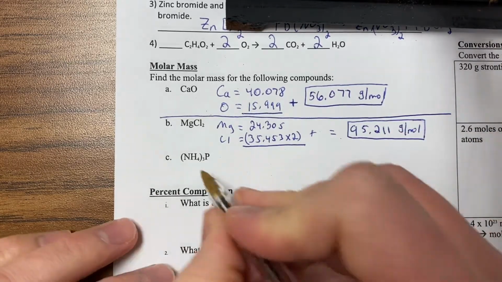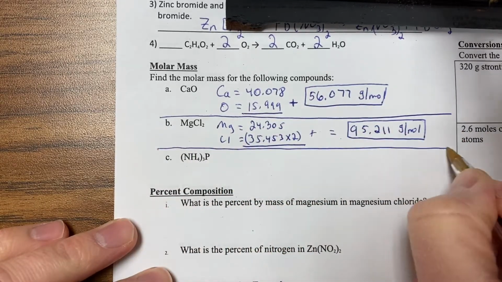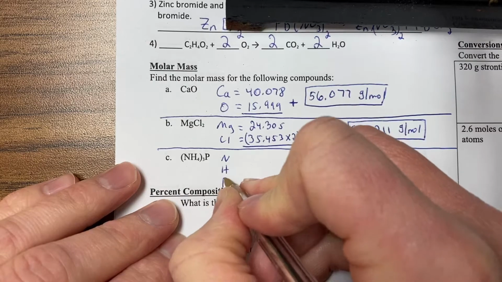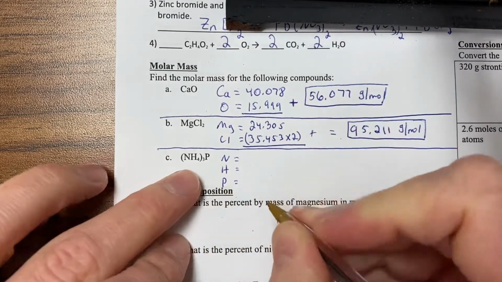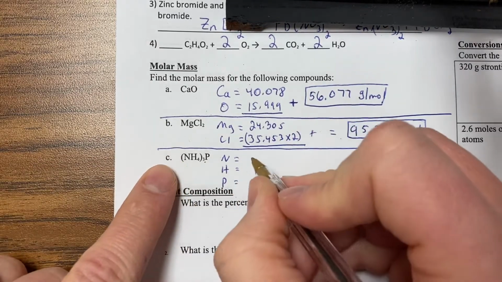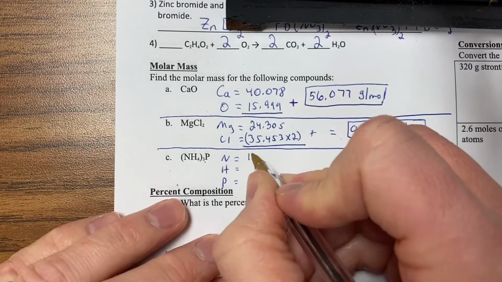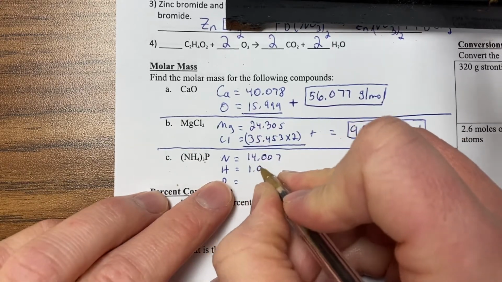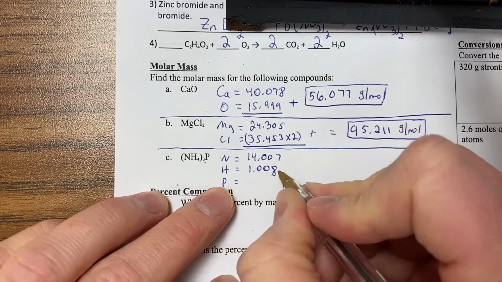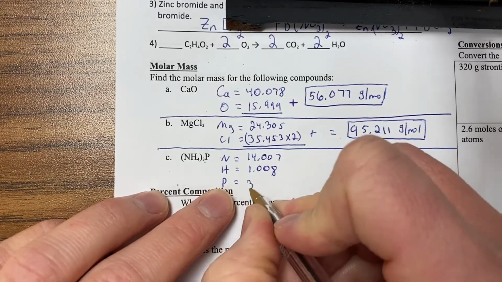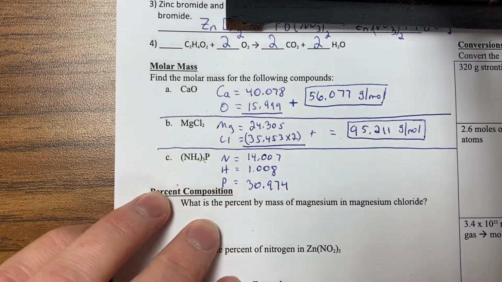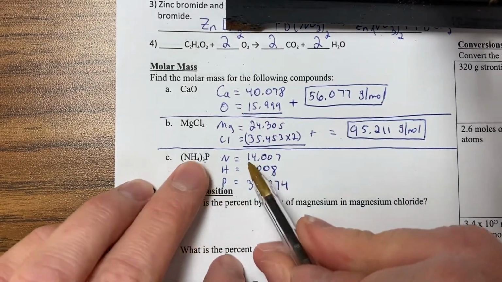Now this one's going to be a little bit more tricky. There's multiple elements in here, more than 2. So I'm going to do the same thing. I'm going to make a list. There are 3 nitrogens. So nitrogen according to our periodic table is 14.007. Hydrogen is 1.008, and then phosphorus is 30.0974. So I go through here and I see that, well, there are 3 nitrogens.